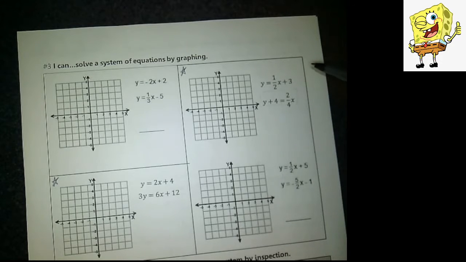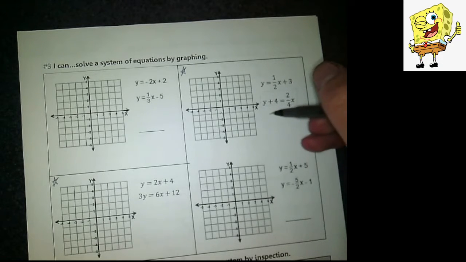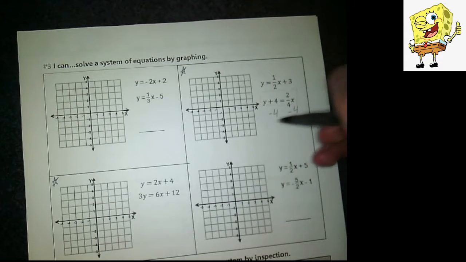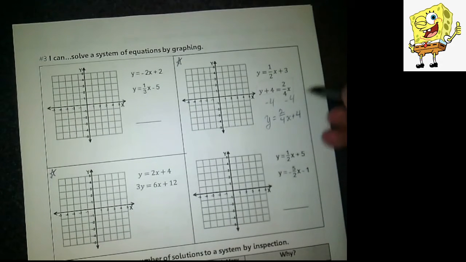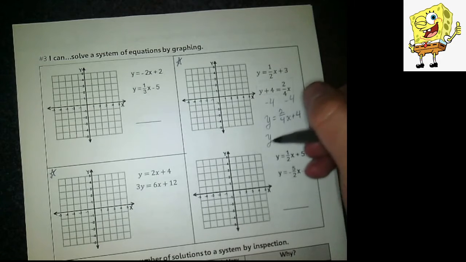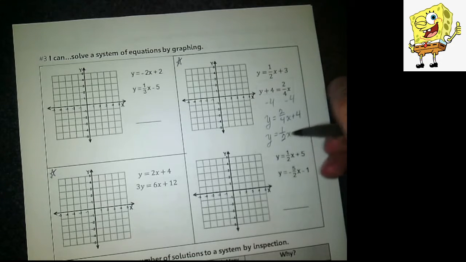So I'm going to need to subtract 4 on both sides, which leaves me with y equals 2/4 x plus 4. And this is a little tricky right here. 2/4 can actually be reduced to 1/2. So I can say y equals 1/2 x plus 4.